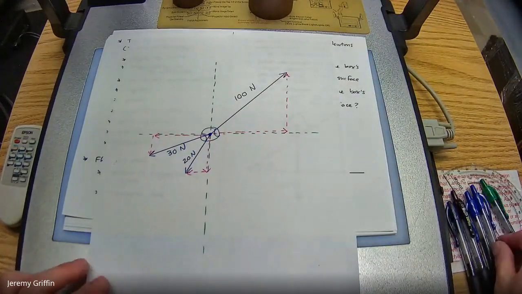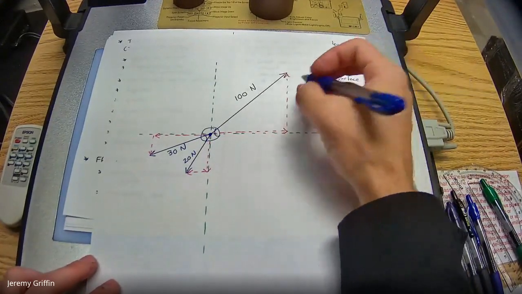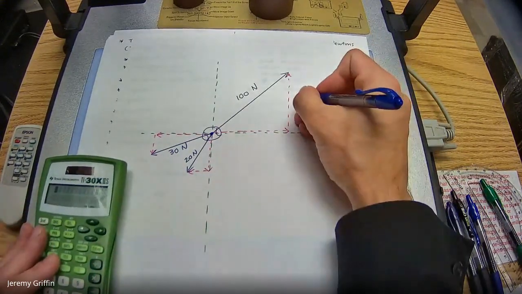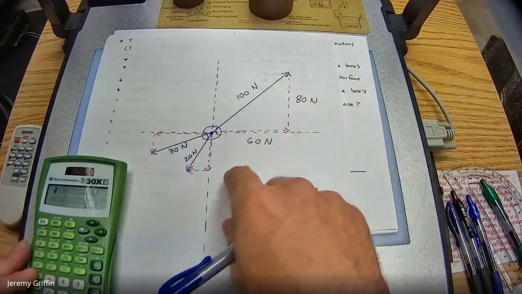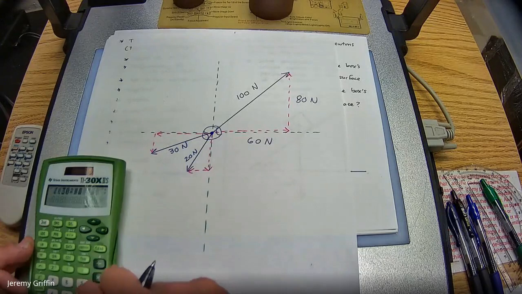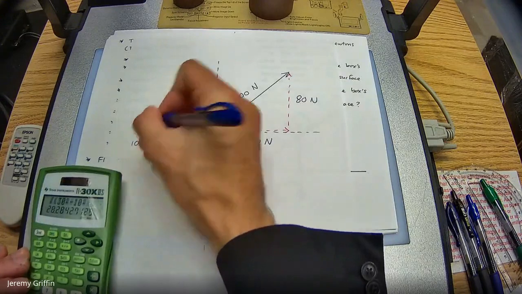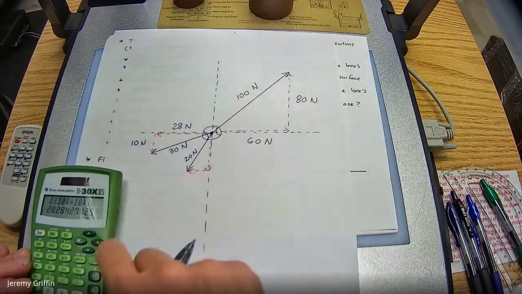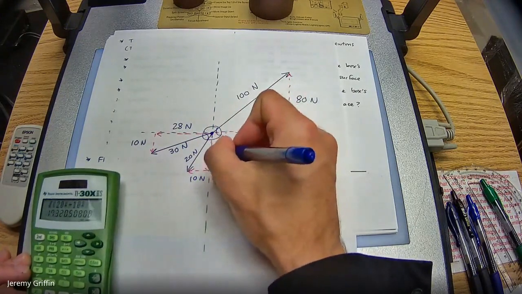I'm going to make up some numbers though. It will go 80 newtons here, 60 newtons here. Just make that a 3, 4, 5. So that's easy. 30 squared minus 20 squared. Let's say this is 10 newtons straight down. This is about 28 newtons to the left. And then this is about 10 newtons to the left, and this is about 17 newtons down.